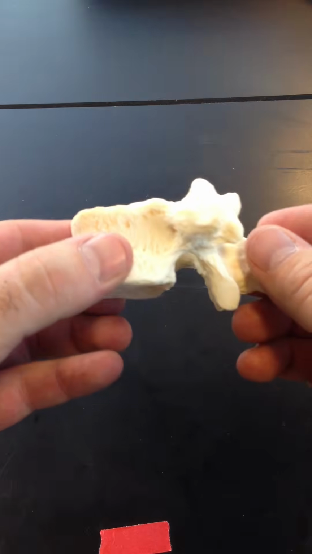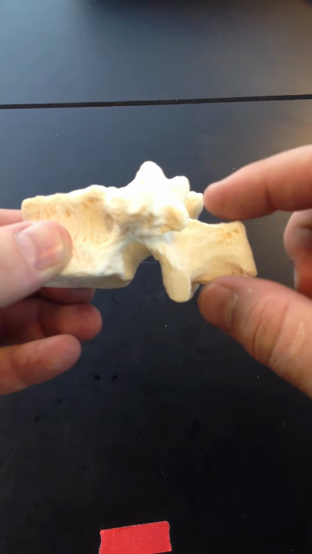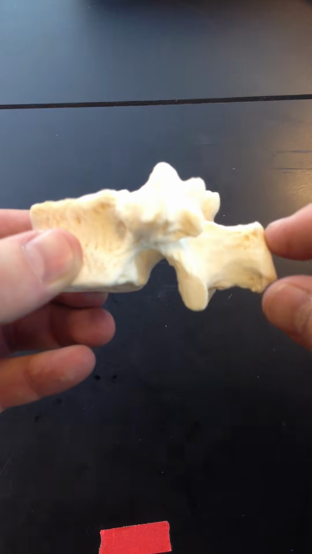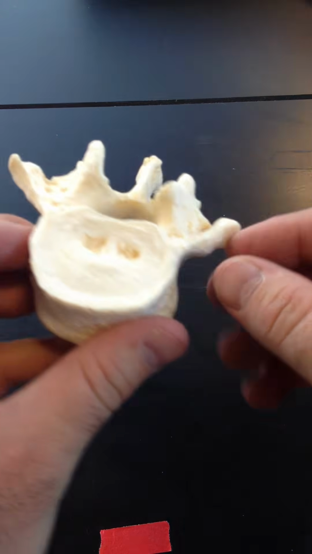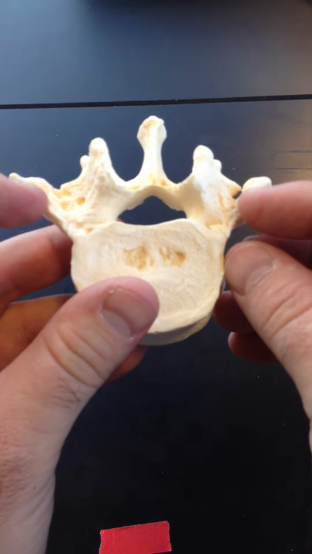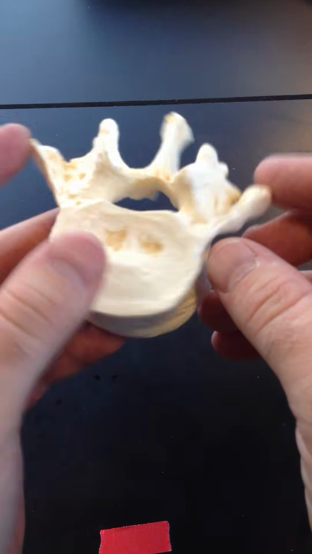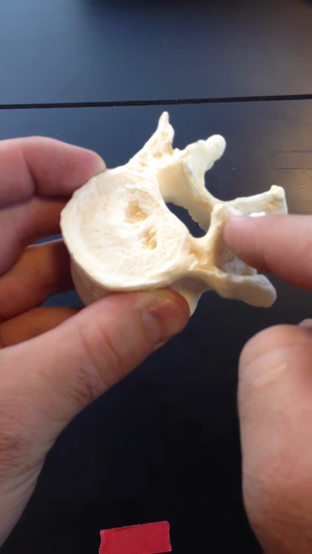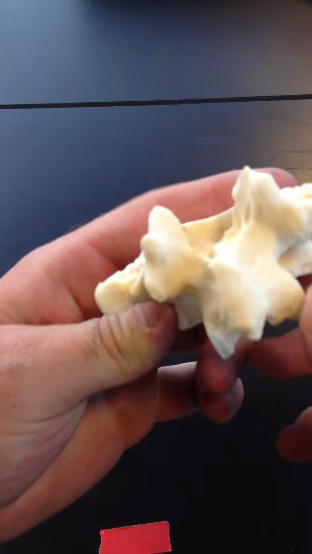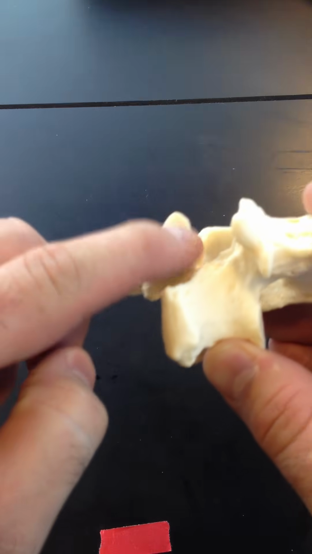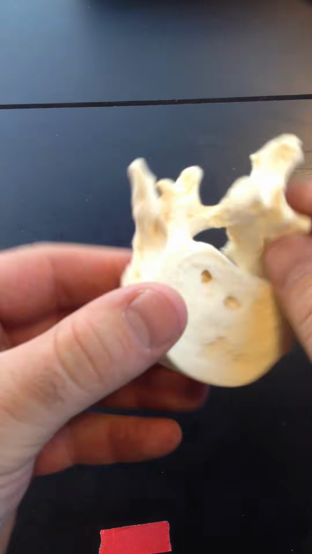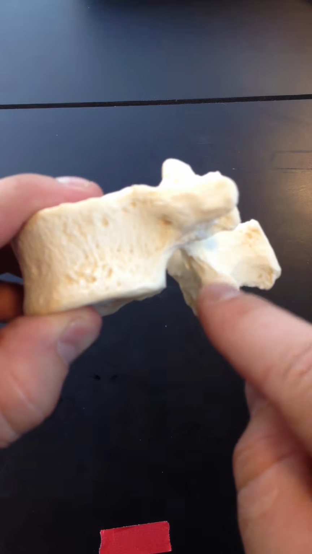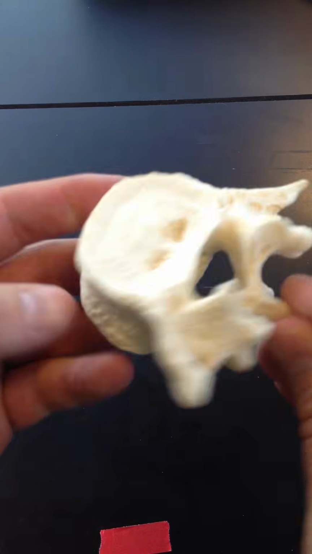Also notice just general shape is going to look different. The spinous processes are now sticking almost directly posterior. We still have transverse processes, but they're becoming less prominent. They're shorter, stouter. Still have superior articular processes with superior articular facets and inferior articular processes and inferior articular facets.